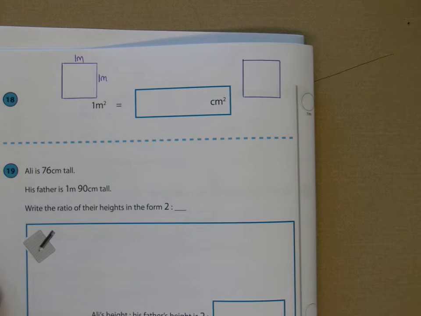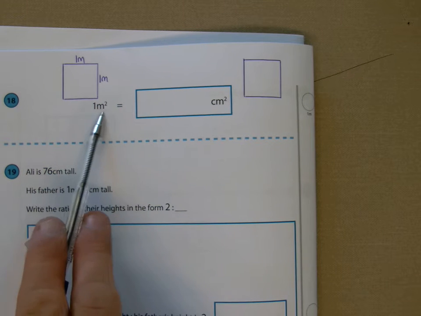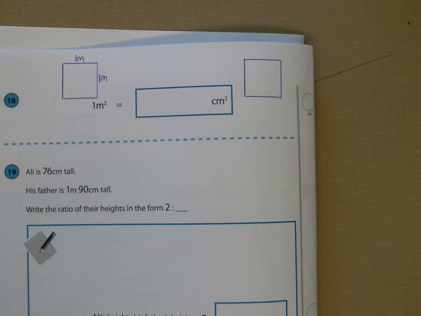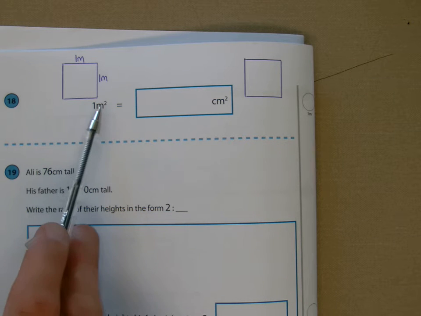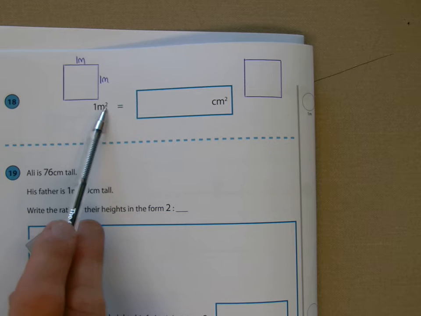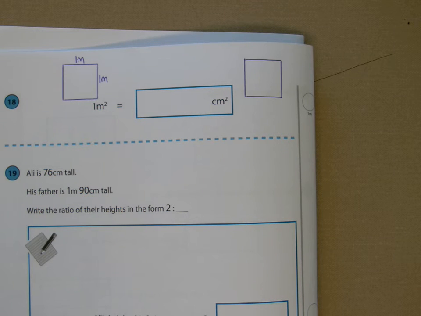Okay, so in this question here, we're asked to change 1 meter squared into centimeter squared. And the best way I can do that is just by drawing a diagram, particularly looking at a square. And square is sensible because that's how we say that, isn't it? 1 meter squared. Okay, it's to do with area.